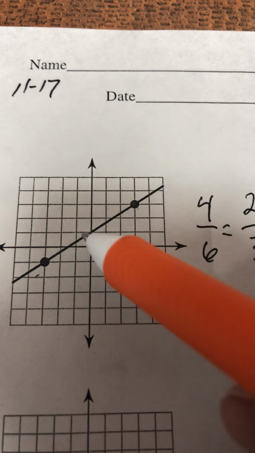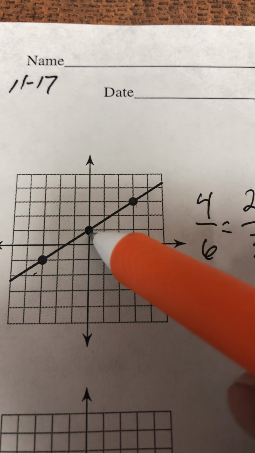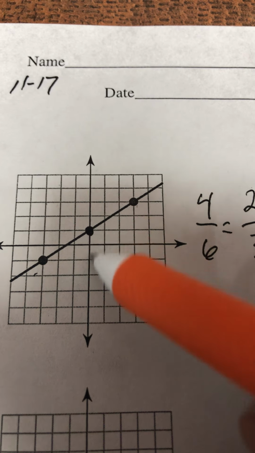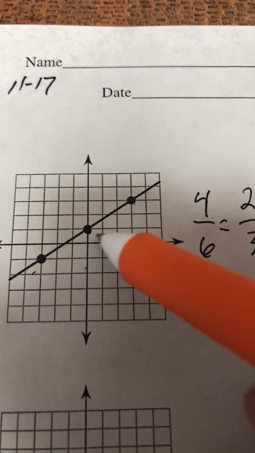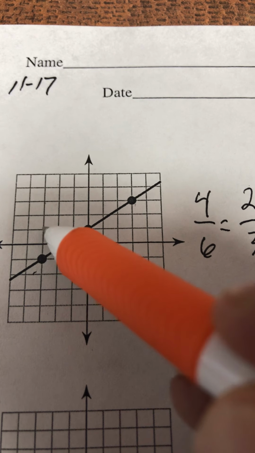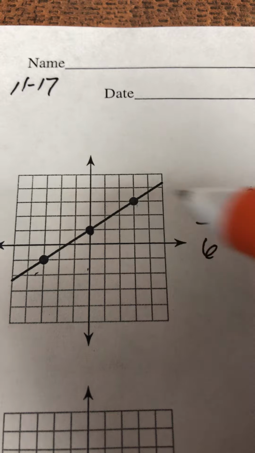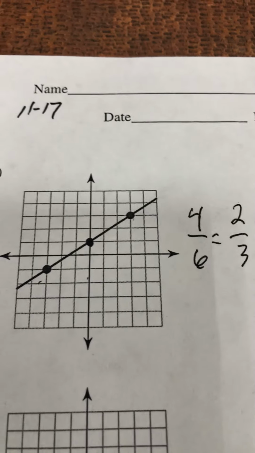And you could probably have seen it right here, up 2 over 3. It perfectly goes into a y coordinate and an x coordinate, so x and y. So you could count up 2 over 3, up 2 over 3. It's the same as up 4 over 6. It's going to be the same.